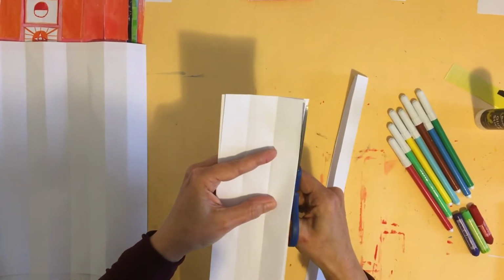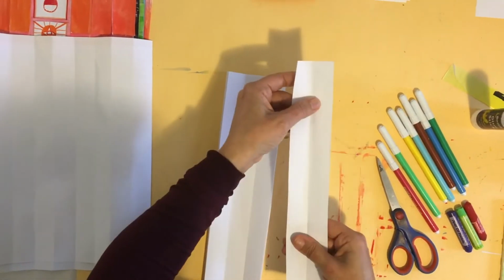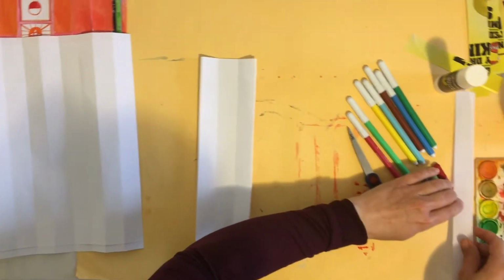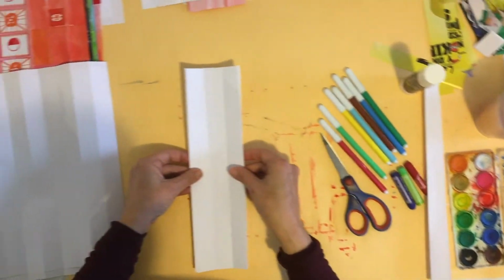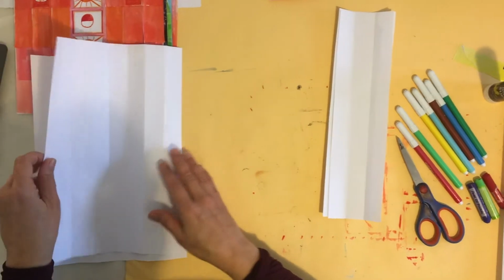You may be a little bit skew there like I am. I'm just cutting that top bit off, and we've got an extra piece of paper here and we're going to put it aside because we're actually going to use that piece again. Right, so we've got 2 separate pieces there. We're going to do the same with our second sheet.